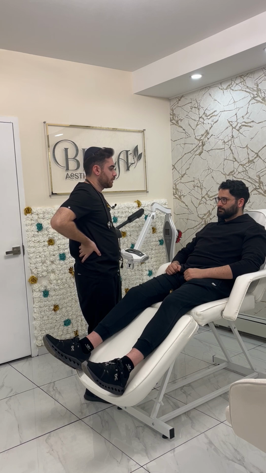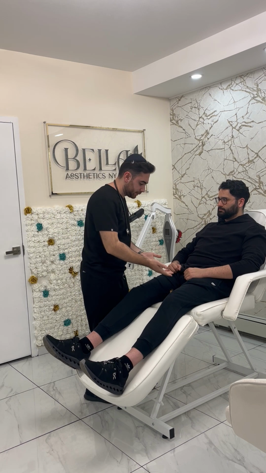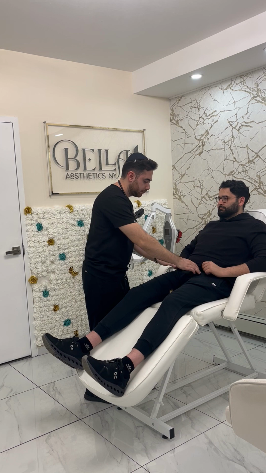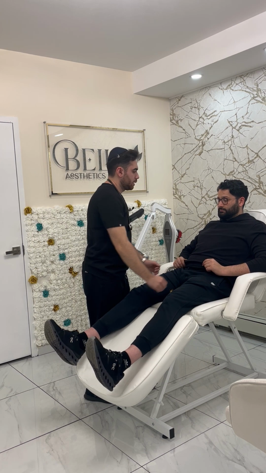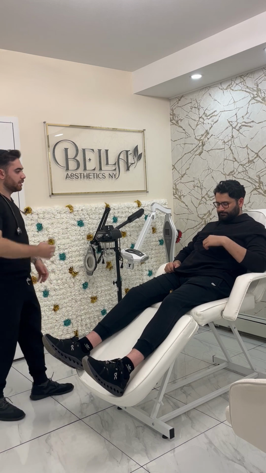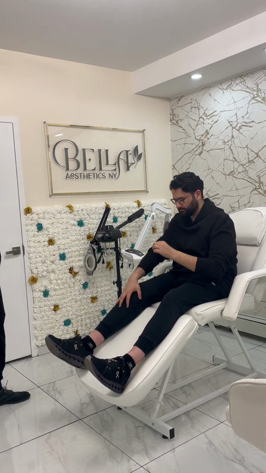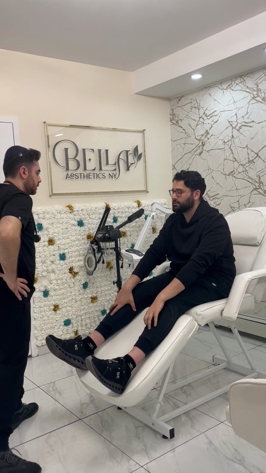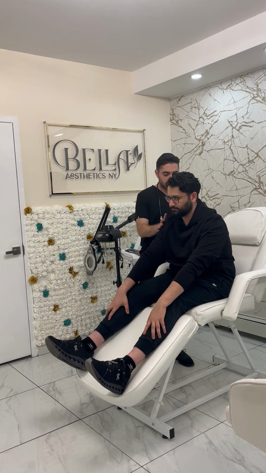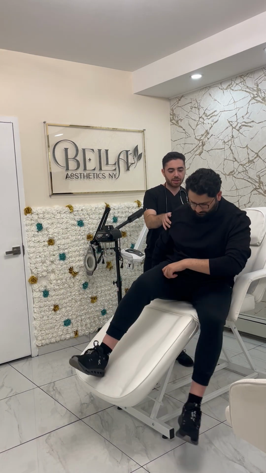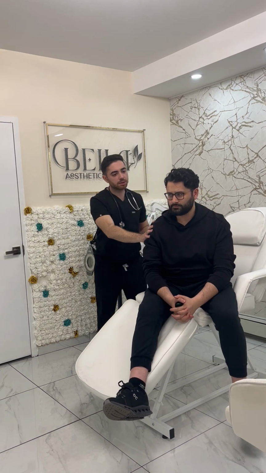Okay, now I'm going to palpate the inguinal nodes. Okay, no masses were felt. Can you sit up for me? I'm going to check the costovertebral angle using the punch test. Let me know if there's any pain, alright? Any pain? No pain reported, very good.